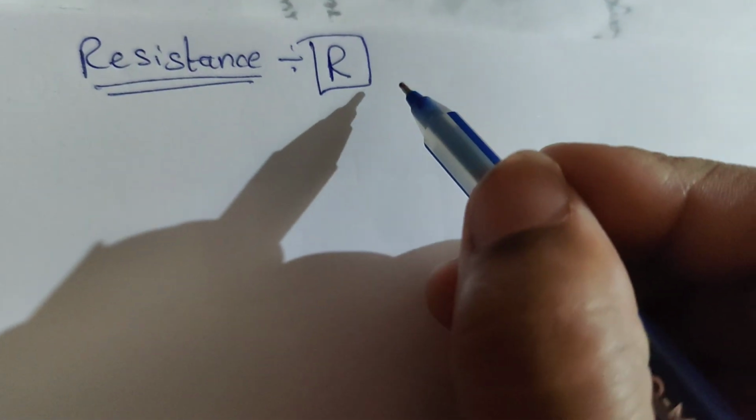So resistance, it is indicated with R. It is heard in Ohm's law. Where have we heard the word resistance? It is heard in Ohm's law.